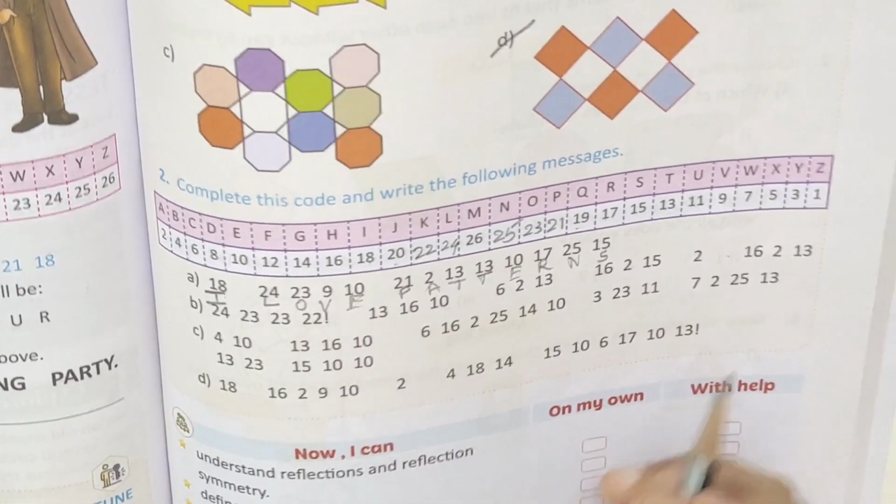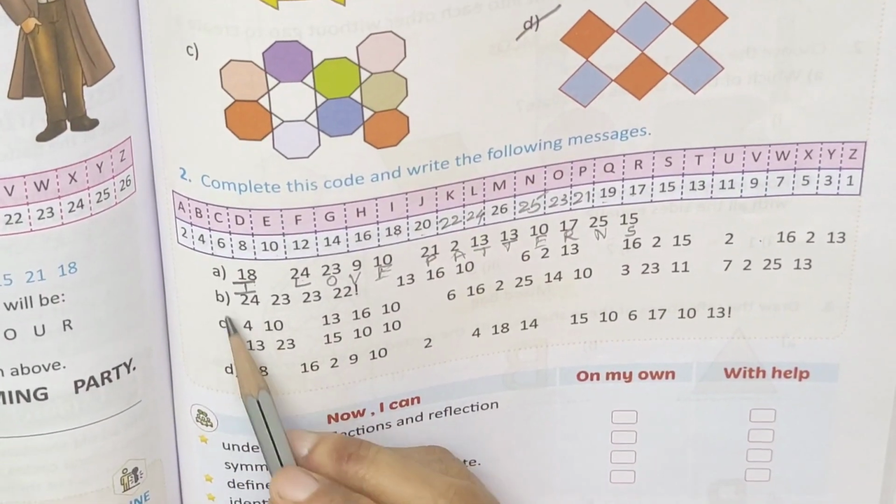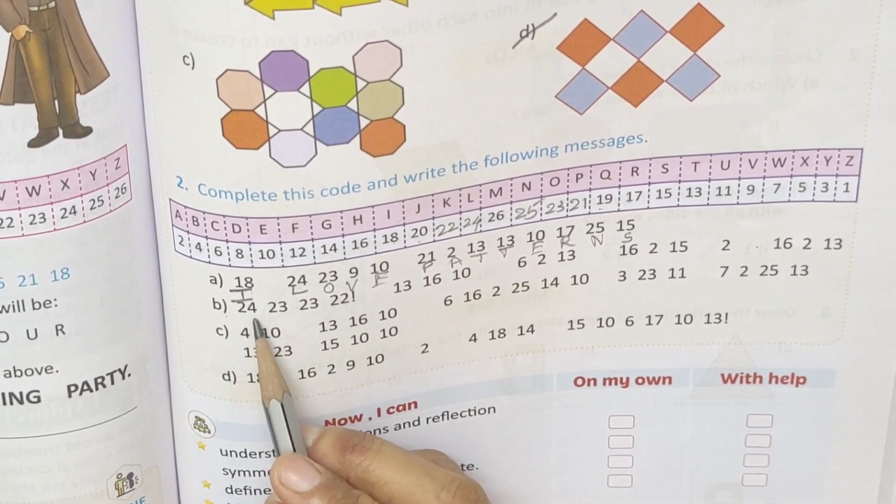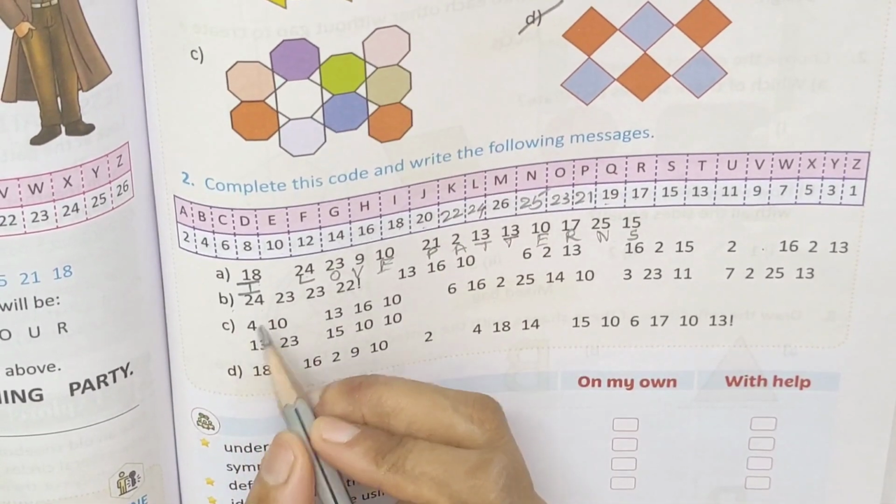Okay. In the same way we have to do this. B. 24, what is 24?